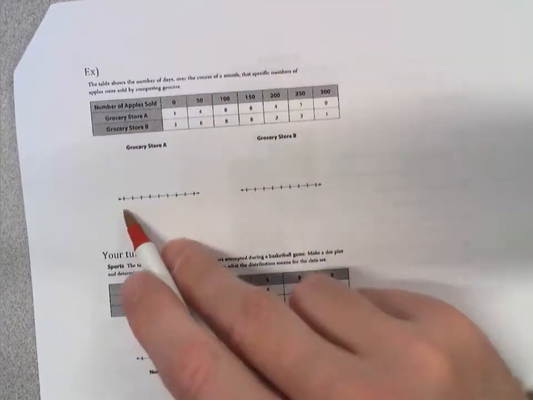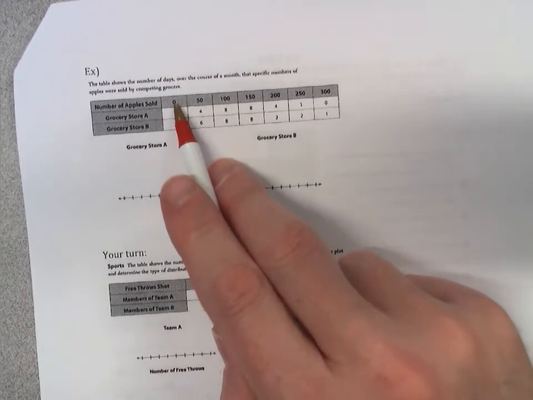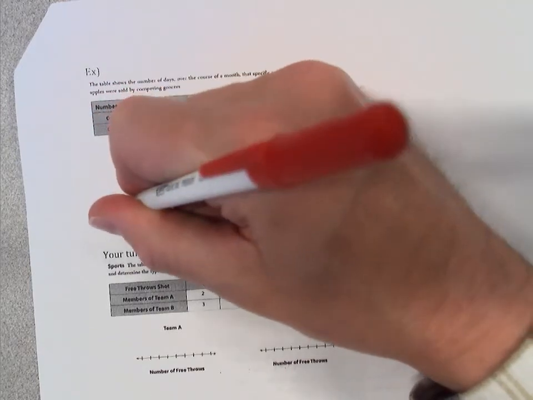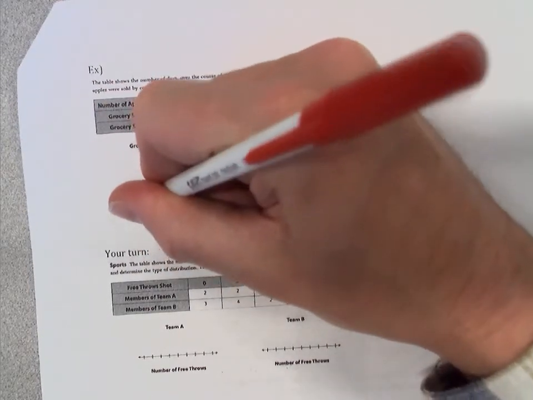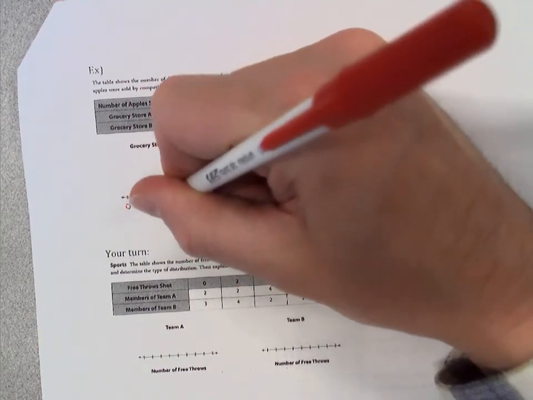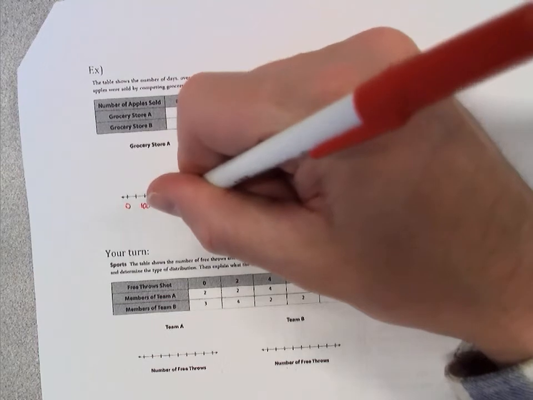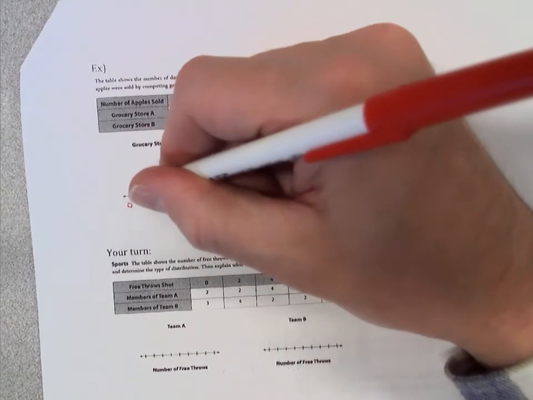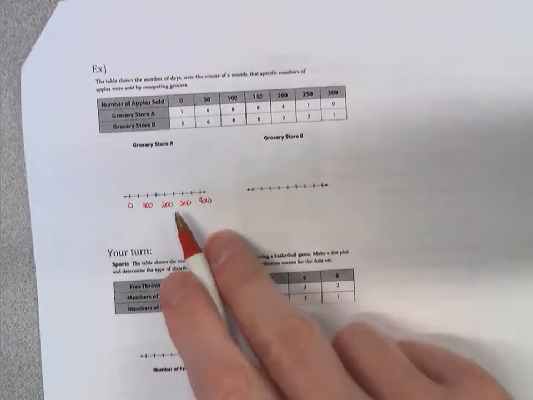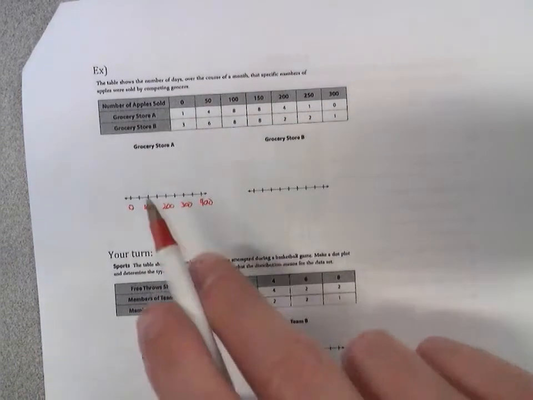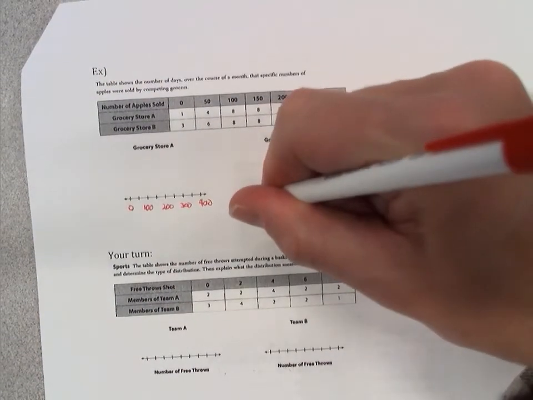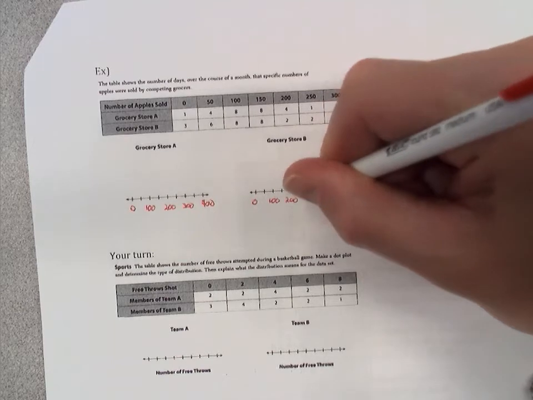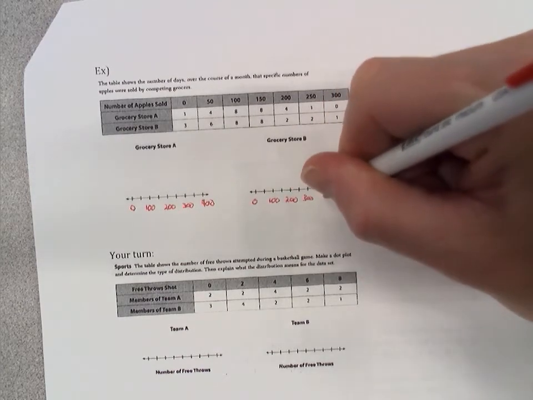So we're going to do grocery store A first. And you can see we go from 0 up to about 300. So we're going to make the table do this. We're going to go 0, then 100, 200, 300, and 400. So we're skipping every 50: we've got 0, 50, 100, 150, 200, 250. You can see I'm not writing the 50s, okay? And then I'm going to do the exact same thing for grocer B: 0, 100, 200, 300, and 400 at the end.